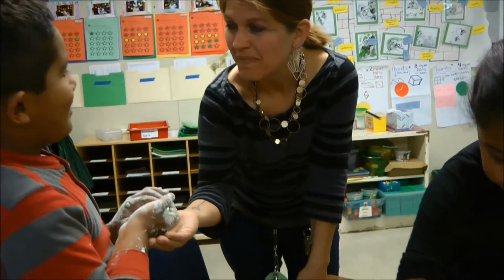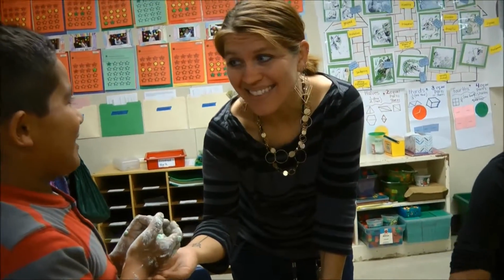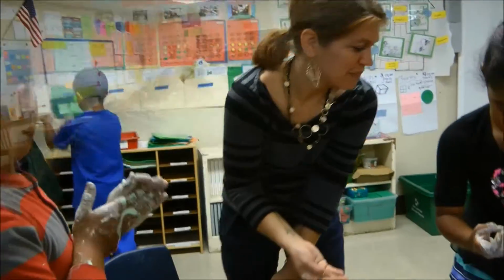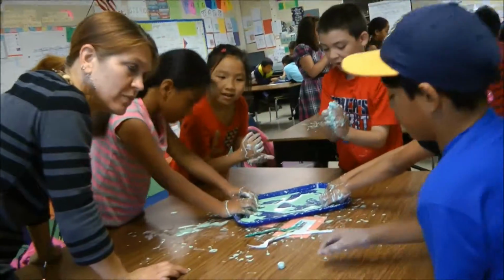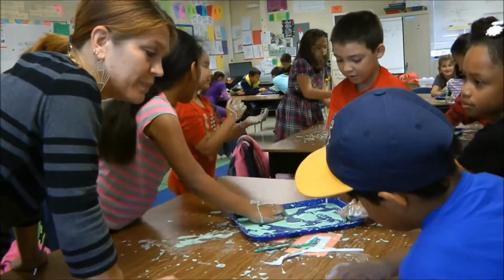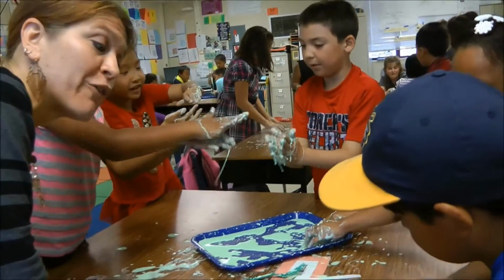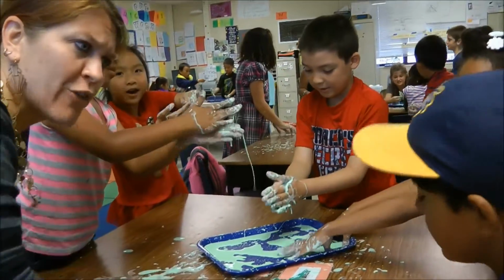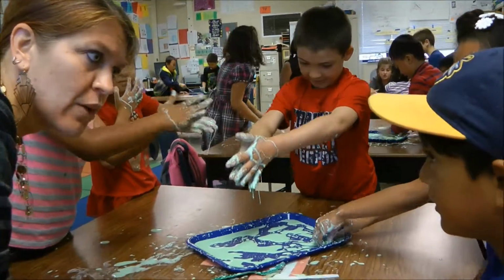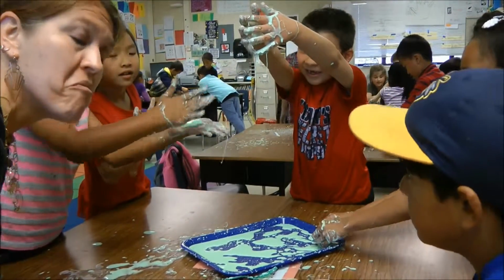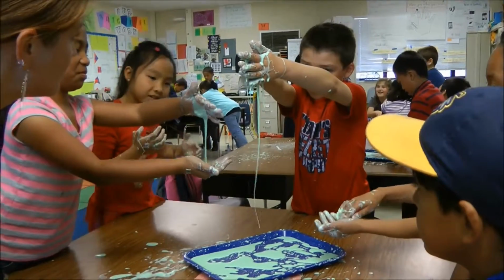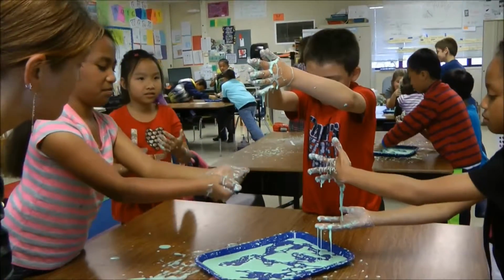We're going to have to wash our hands. Good shot. Why is that? When I touch it, it has more friction. What's making more friction? The oobleck's making more friction to the ball and then it melts. Just squeeze it, it'll give you more oobleck.